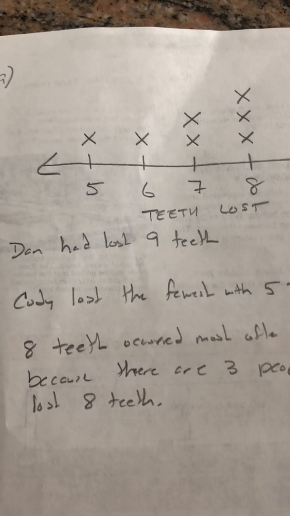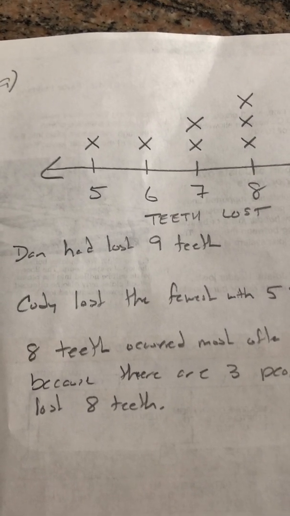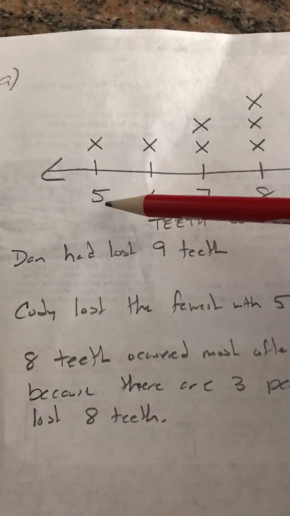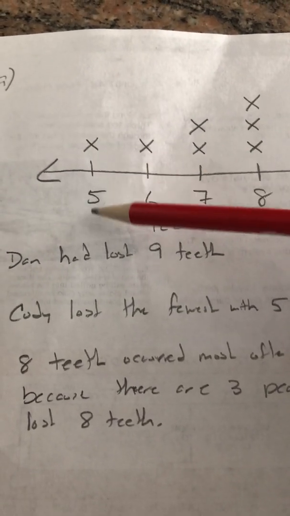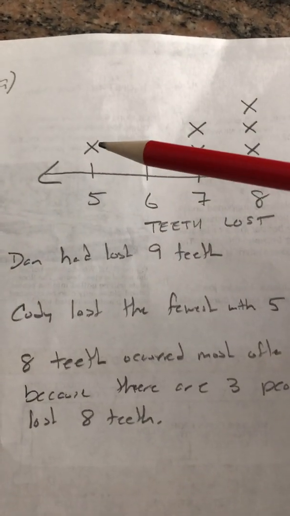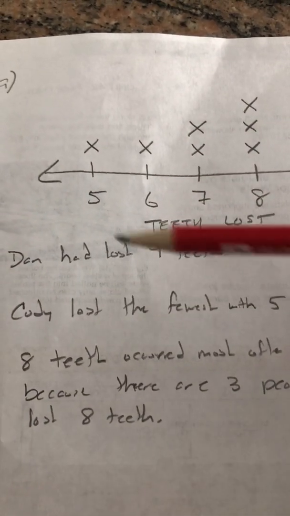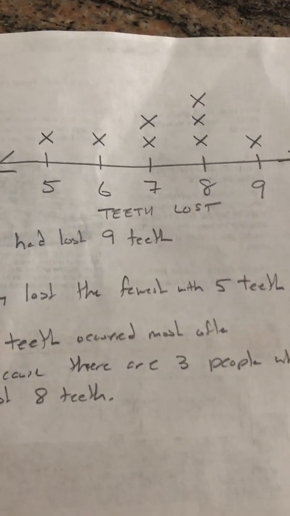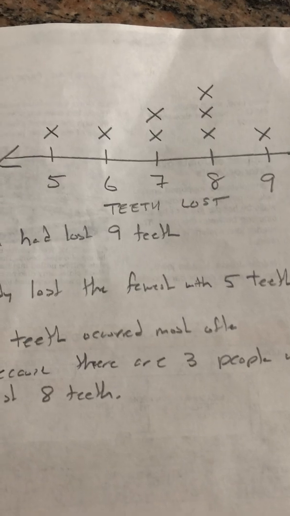Now the other part, which is part C, said what was the fewest amount of teeth lost according to the data. So again, we can look at our number line. I notice here, 5 is my smallest number that has an X above it. And that person was Cody when I look at the other chart. So Cody lost the fewest with 5 teeth. So that answers part B and C.